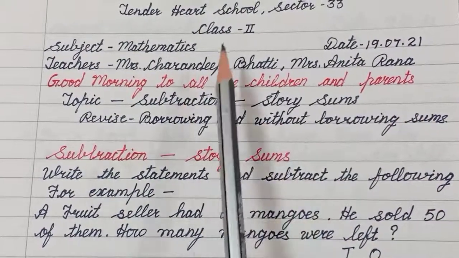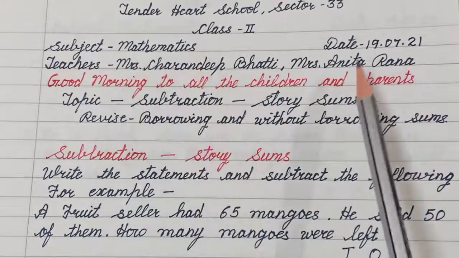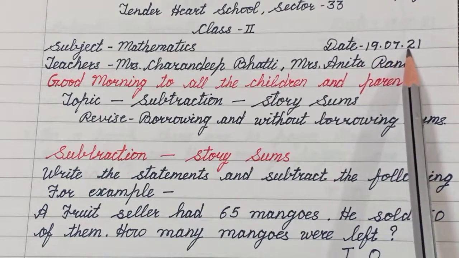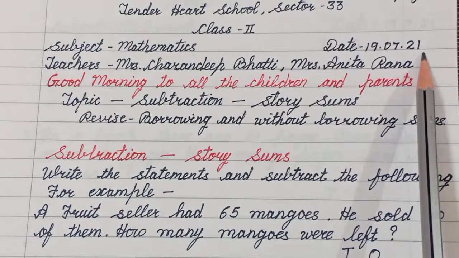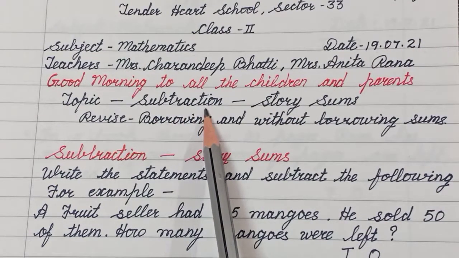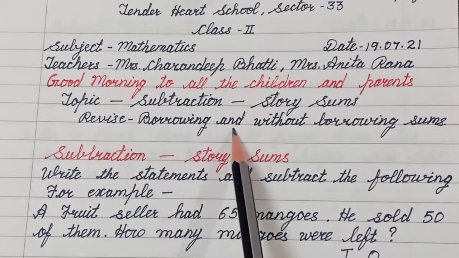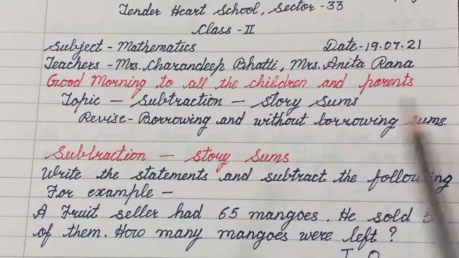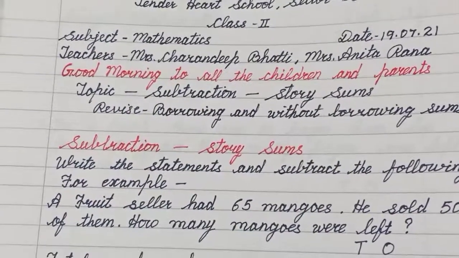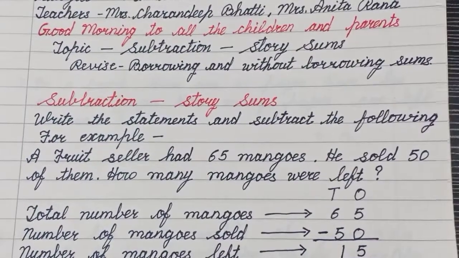This assignment is for class 2 for the subject of mathematics being submitted to you on 19th July 2021. Our today's topic is subtraction story sums, and revising borrowing and without borrowing sums. So let us start with story sums. You have already done story sums in addition. Now we'll do it in subtraction.